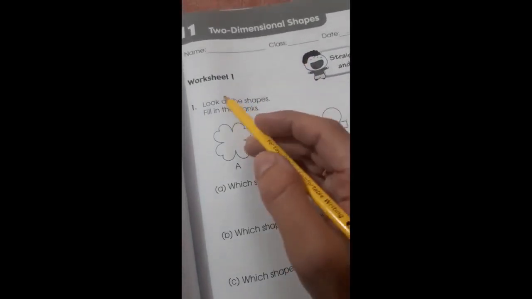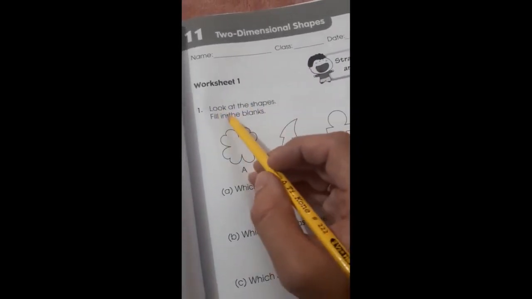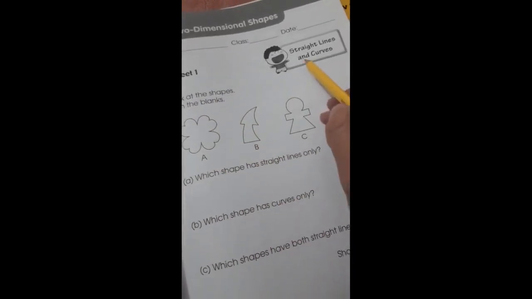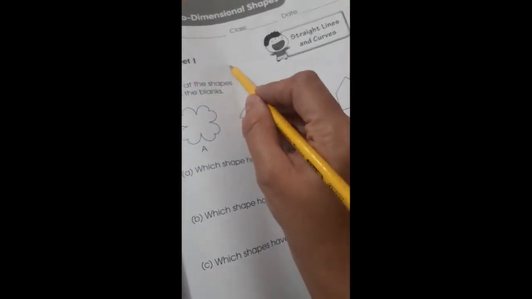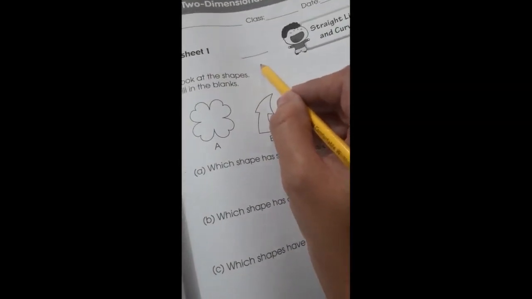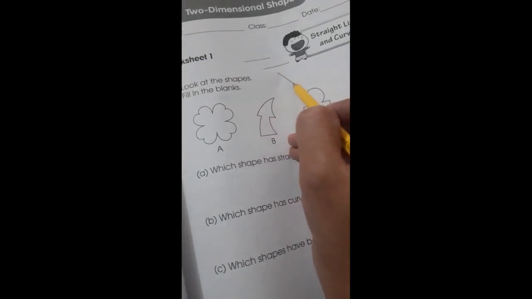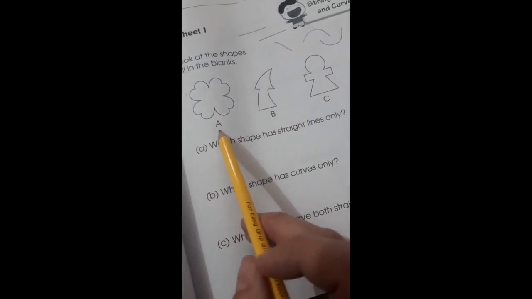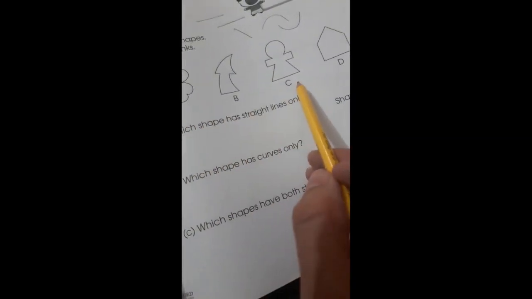Now students, open page number 45 of workbook 2B. Let's start with the worksheet. Look at the shapes and fill in the blanks. As I have discussed with you, straight lines and curves. What are straight lines? Like these. These are straight lines. And what are curves? These are curves. Now look, these are the shapes A, B, C and D.